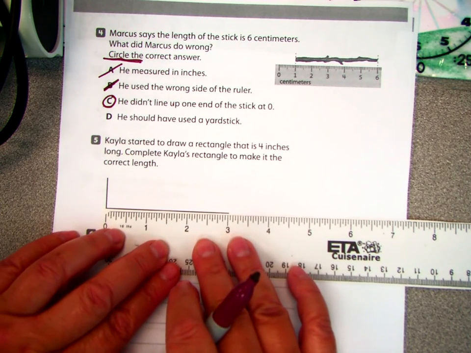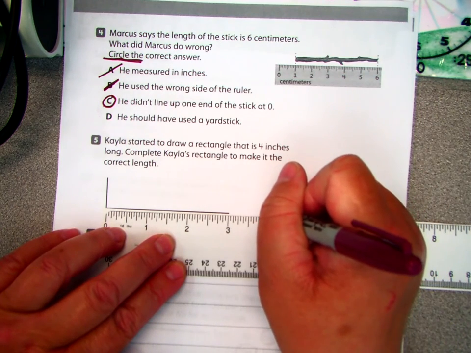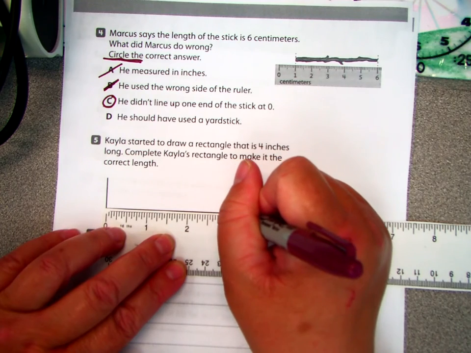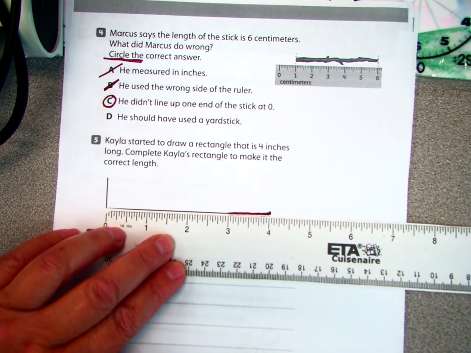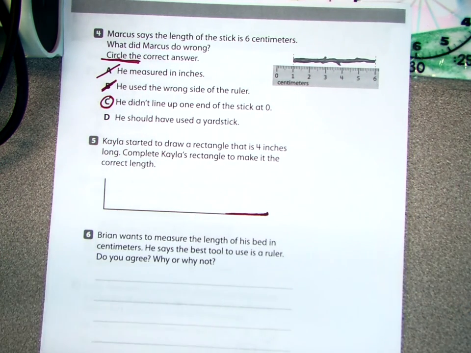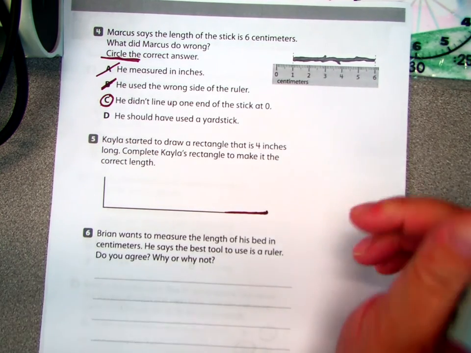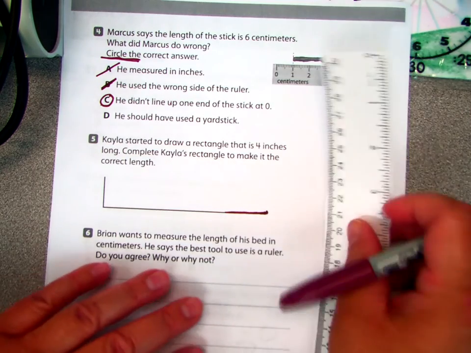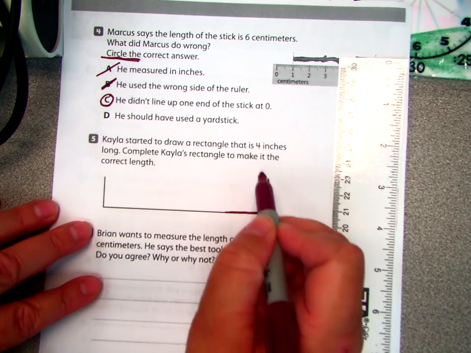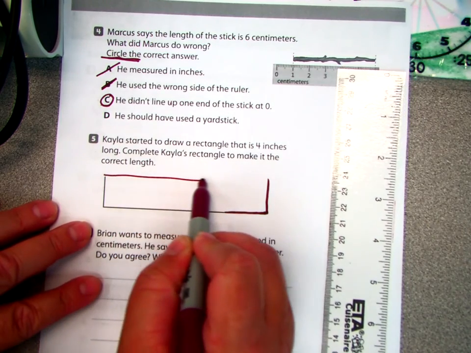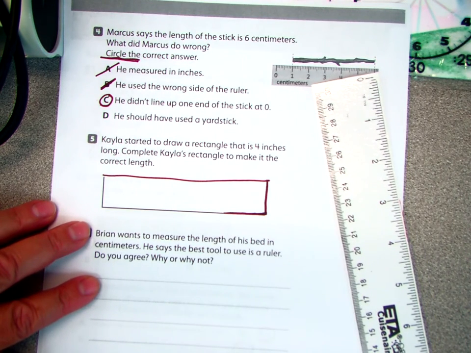Line it up with 0, right? And we need to look where the 4 is. I always like to make a little mark here. And then we just finish the line out till 4. Okay? Oh yeah, Miss Warren forgot. We got to finish drawing her rectangle. There you are. Not perfect. Could have used my ruler, but I didn't.